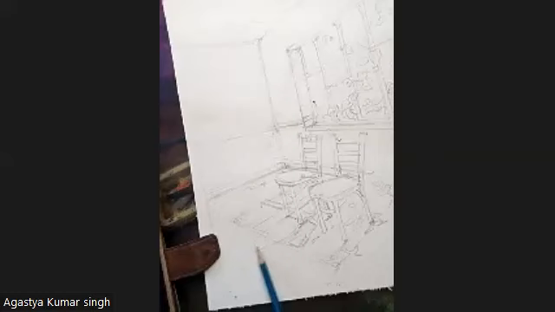So my sketch is done now. I'll just check the sketches I have sent, and then we'll start the painting. All the highlights we have to be very, very careful. And what else? I think everything is done. So I'll just check the sketches now.